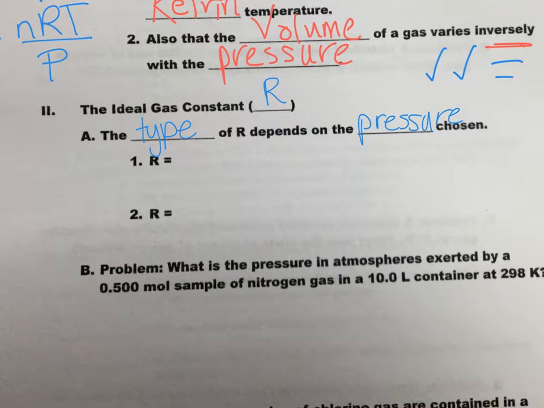The minute you know that, you look for pressure. You have to go look and see what unit was either given to you or what unit they're wanting, okay? So as soon as we go to look at the problems down below, that's what you need to be doing. All right, so let's go ahead and write out our different R's.